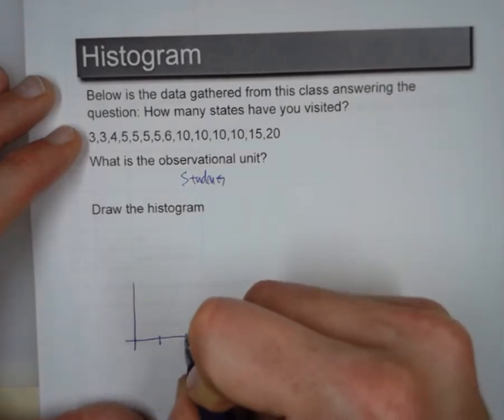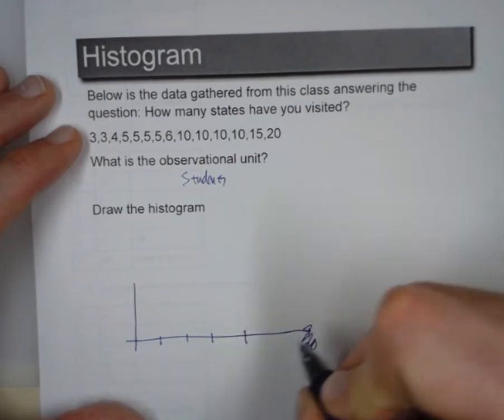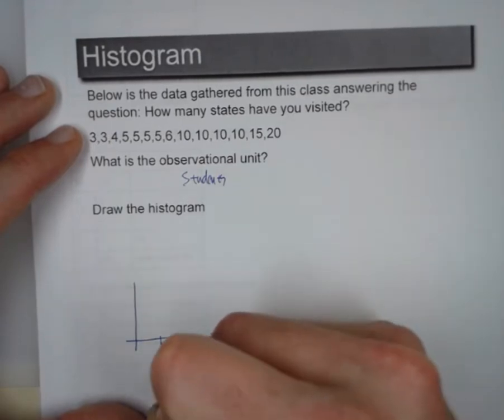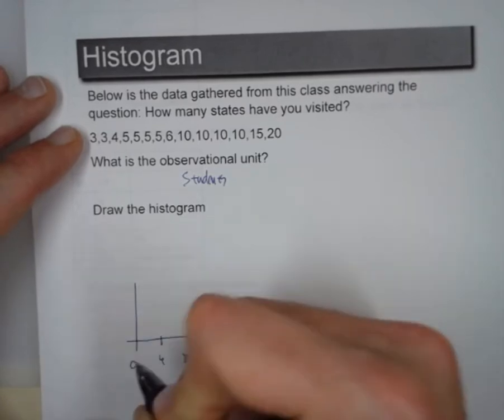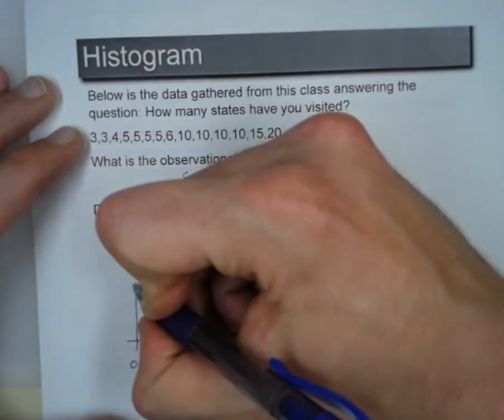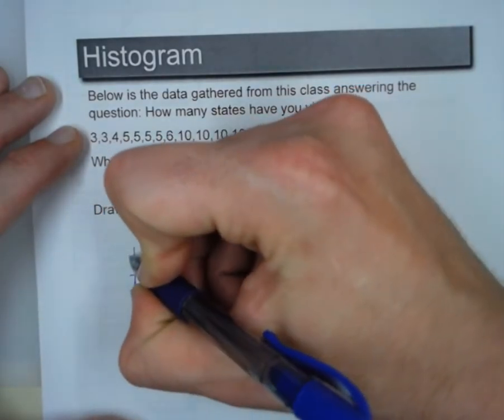So 4, 8, 12, 16, and I'll put the 20 right there.